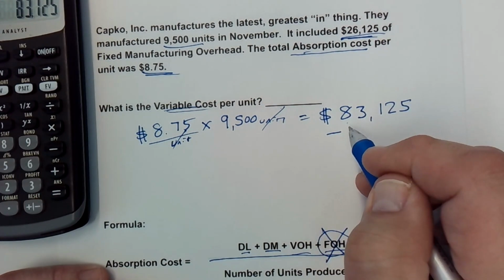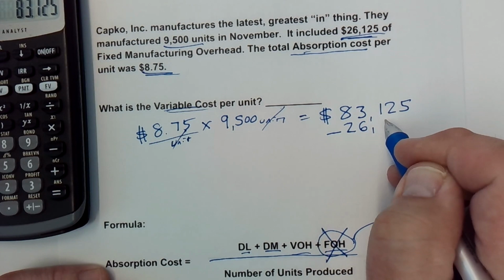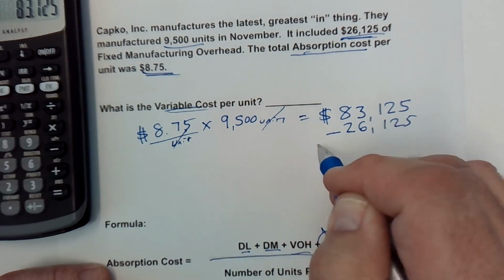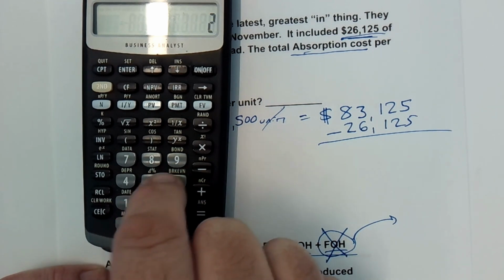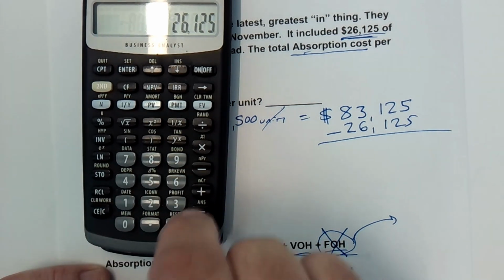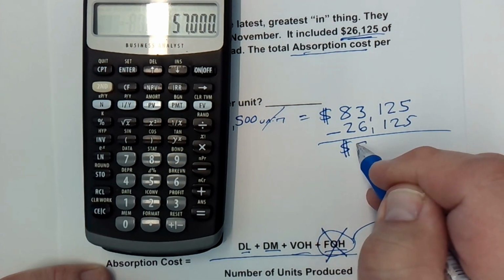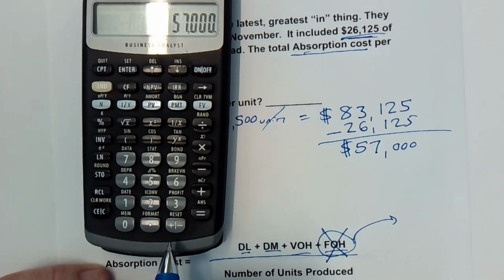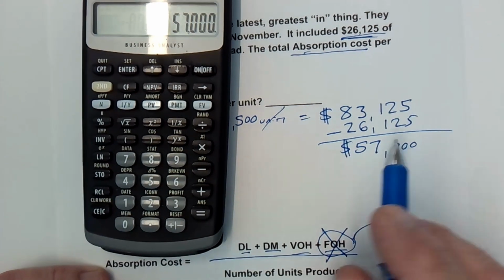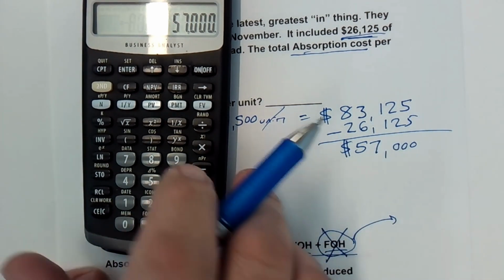So I'm going to subtract from that $26,125. So I've got the $83,125, subtract out the fixed overhead, and that gives me variable costs of manufacture of $57,000. That's the total of the variable cost for November.